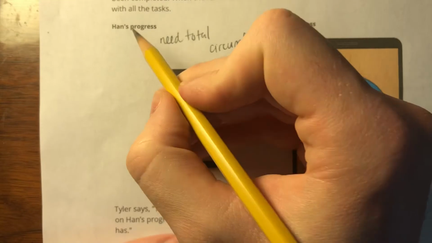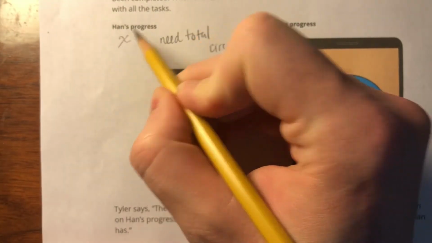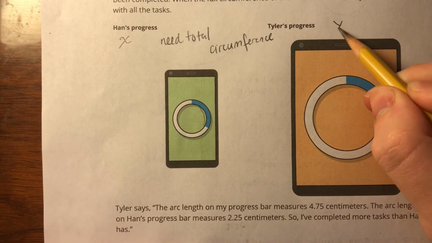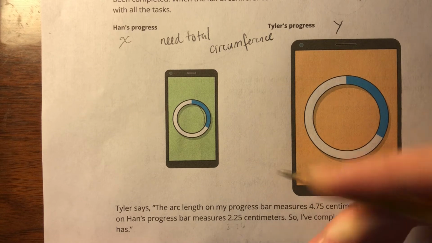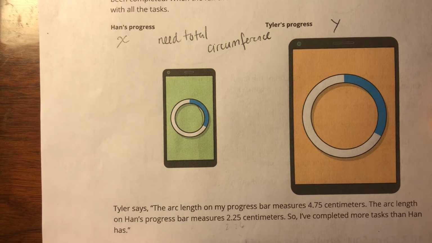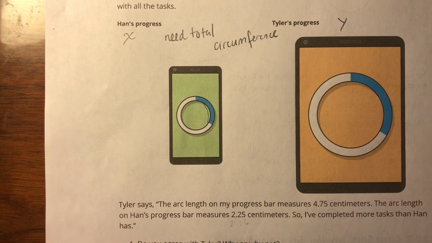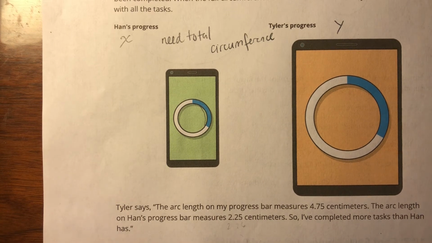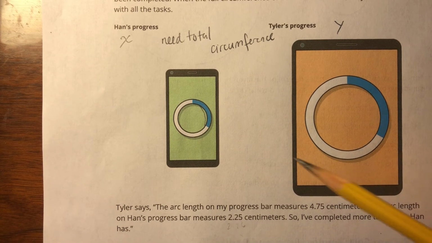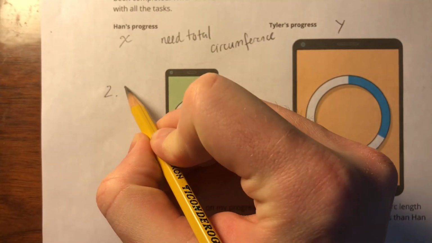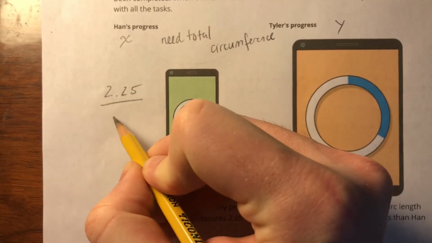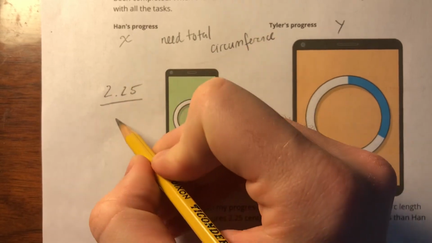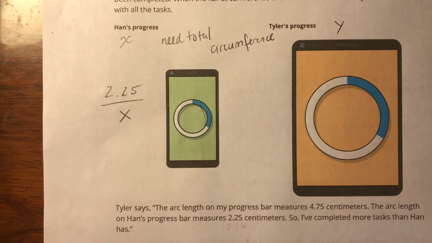So let's say we know that Han's total circumference is x and Tyler's total circumference is y. Why would that be beneficial? What could I do with those two numbers? Well, we'd want to create proportions and compare them. So if Han's progress is 2.25 centimeters, out of the total x, he's gone 2.25, what percentage of the entire circle has he gone around?